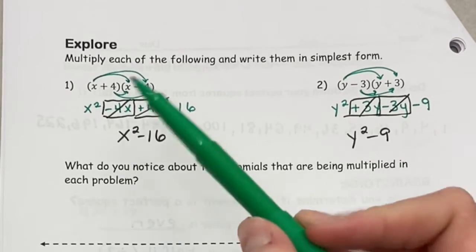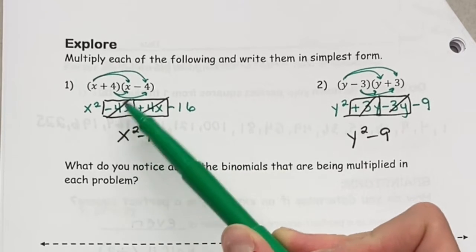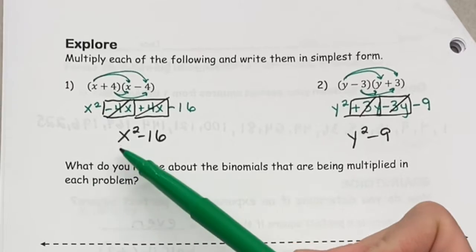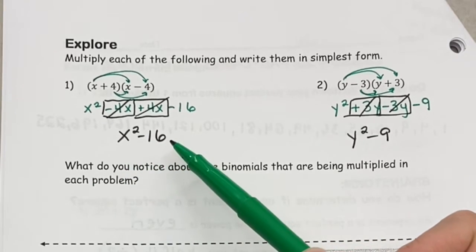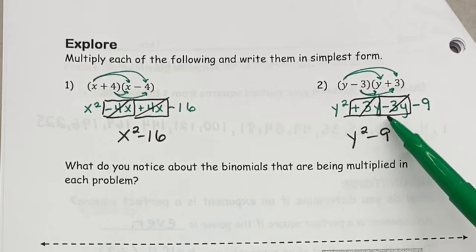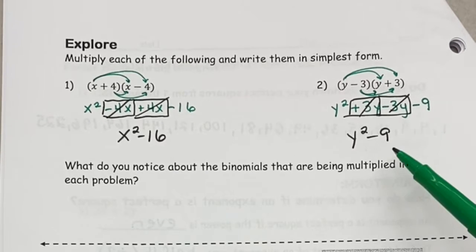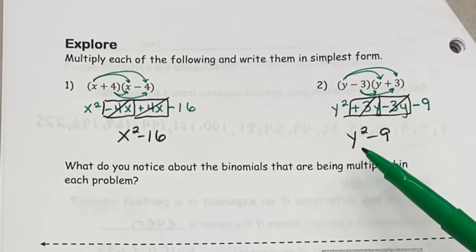We end up with x squared minus 4x plus 4x minus 16. My positive 4x and my negative 4x will cancel out to 0 and leave me with just x squared minus 16. Then for number 2, I have y squared plus 3y minus 3y minus 9. My positive 3y and my negative 3y will become a 0 when you combine them. And I'm left with y squared minus 9.